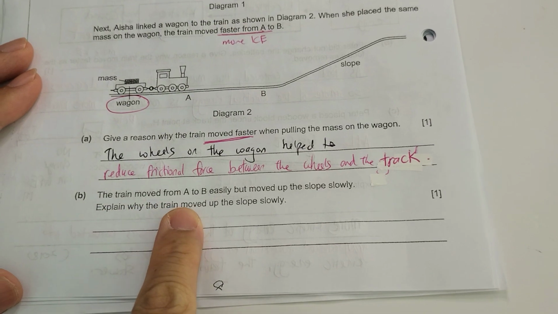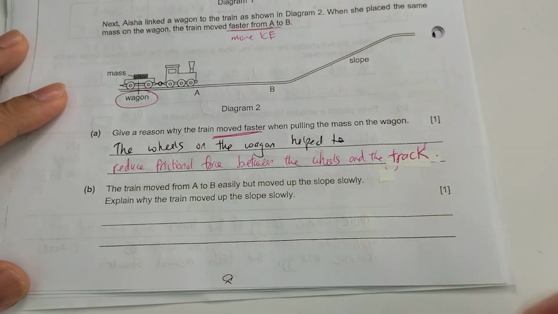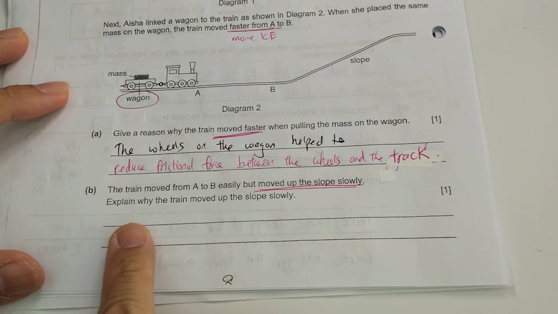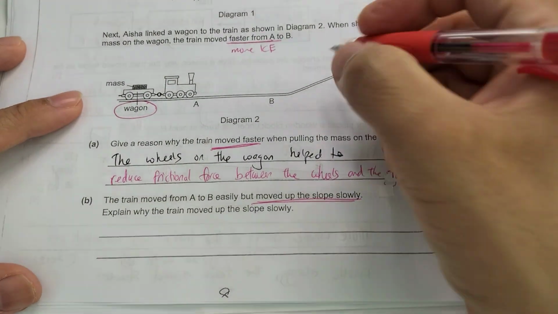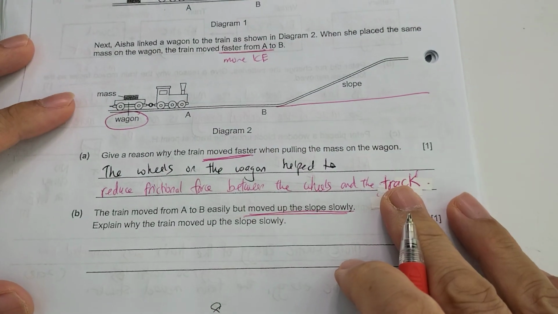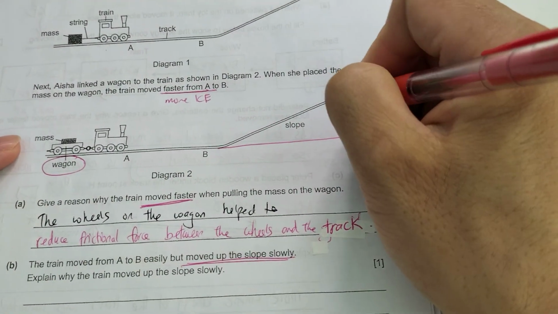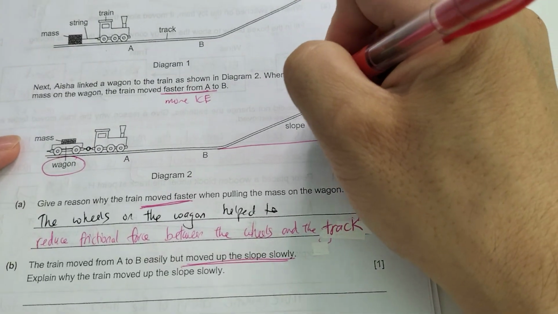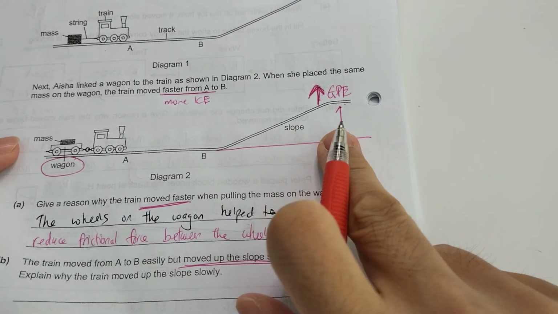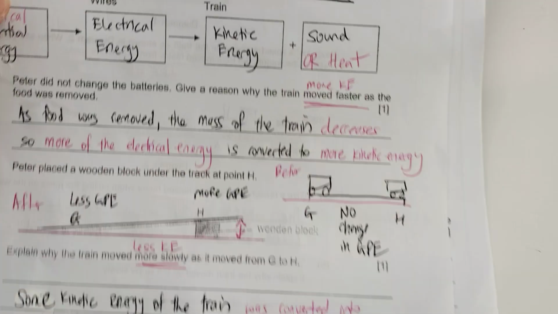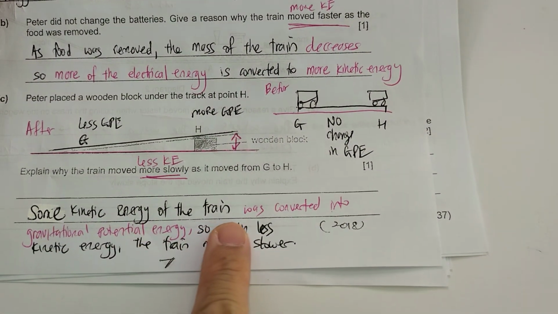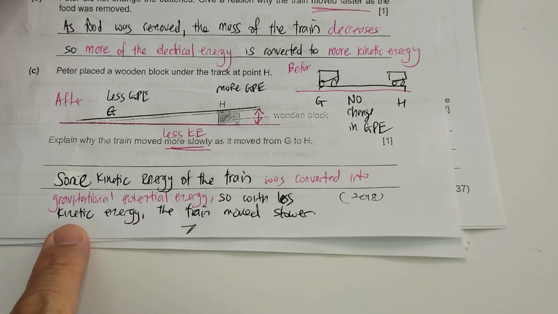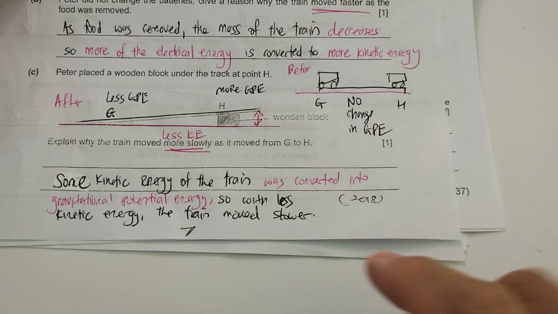The train moved from A to B, but moved slowly. Move up the slope slowly. Explain why the train moved up the slope slowly. I think we just learned this just now, remember? Now, up here, there is an increase in the GPE. Remember the earlier answer that we learned? Some kinetic energy of the train was converted into gravitational potential energy. So with less kinetic energy, the train moves slower.